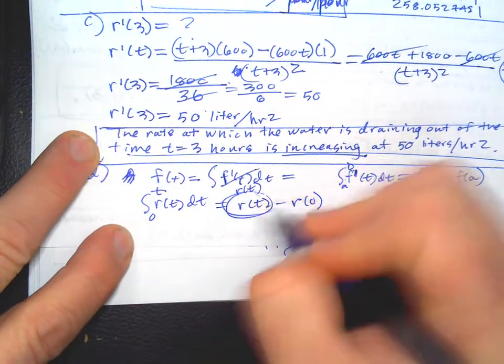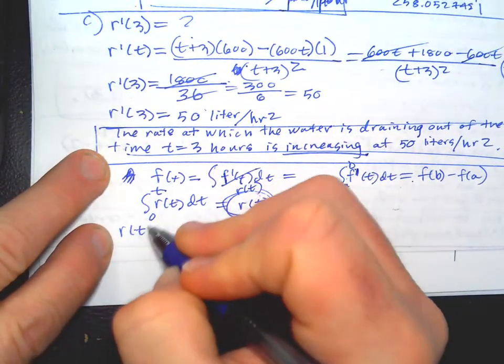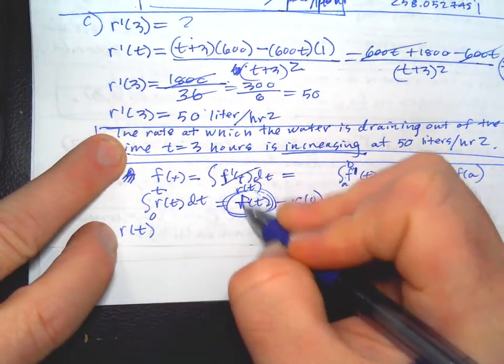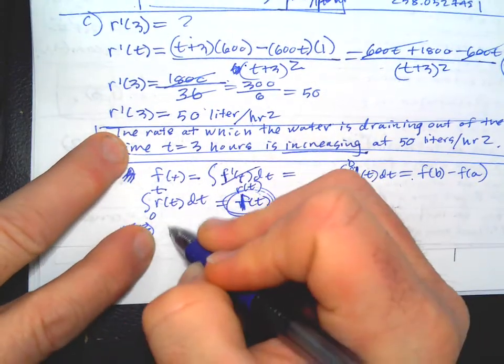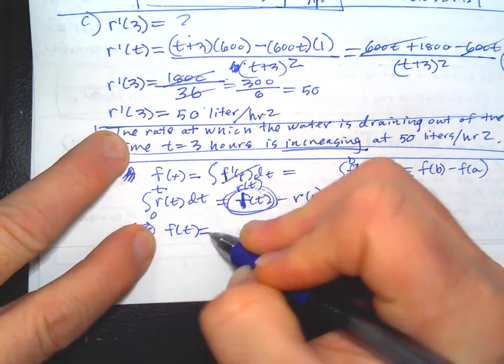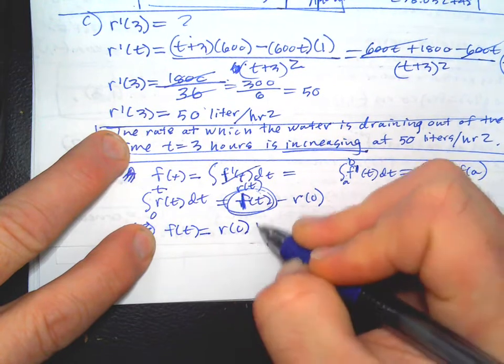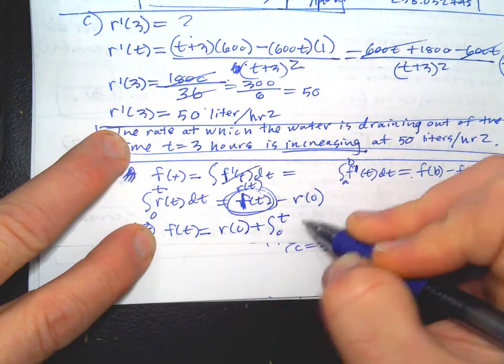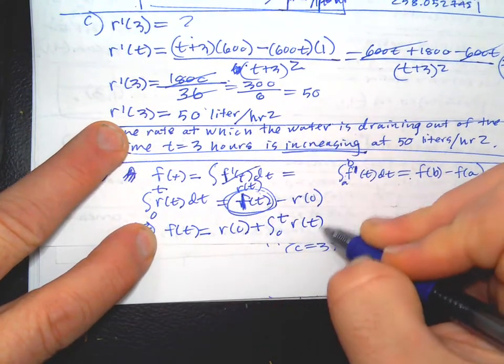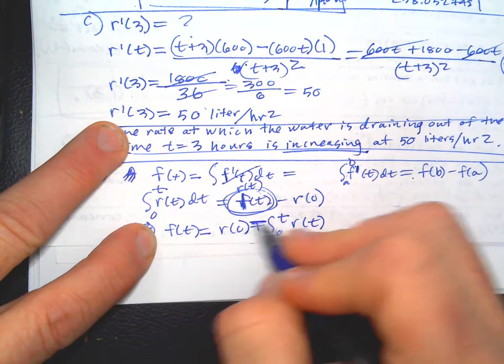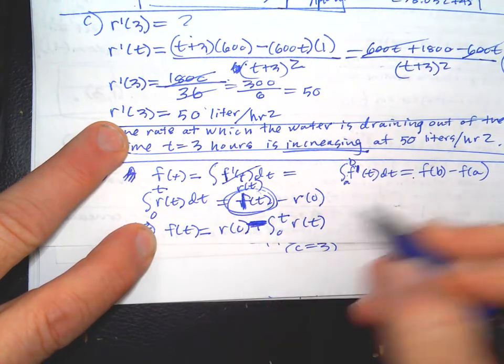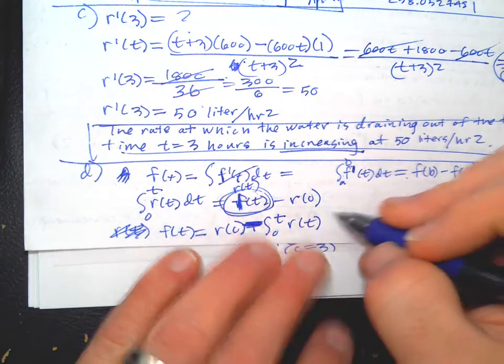Now we want r(t). Well, no, we'll say F, because r was the derivative. So F, the function, is going to equal the initial amount of water plus all the water that has drained out. Actually, it's going to be minus because it's negative. We're losing it. This should make sense.